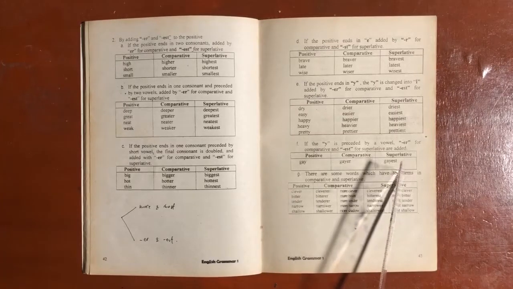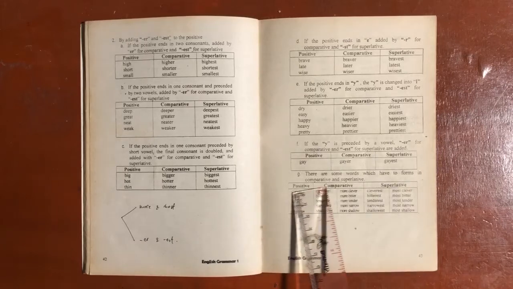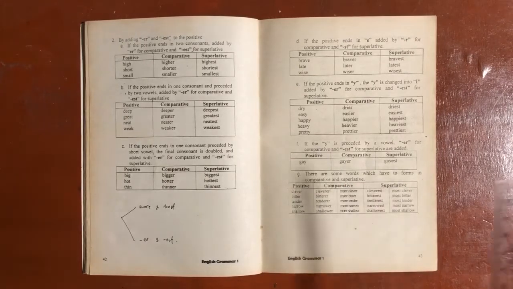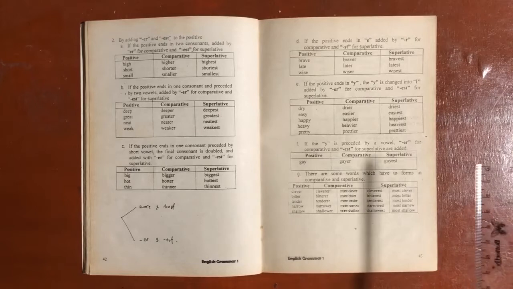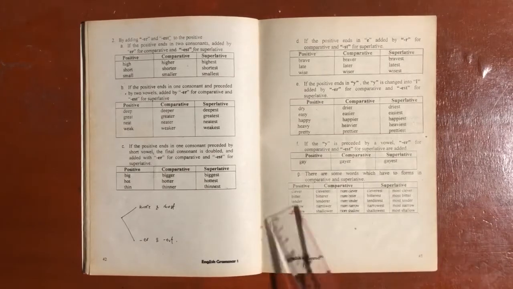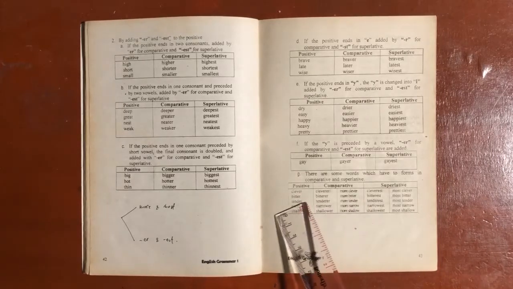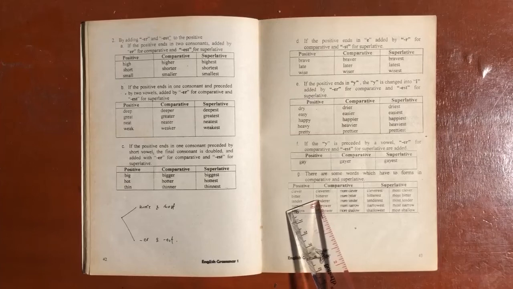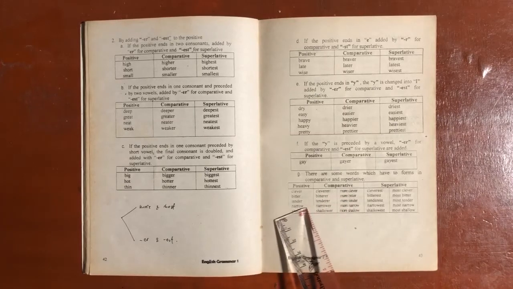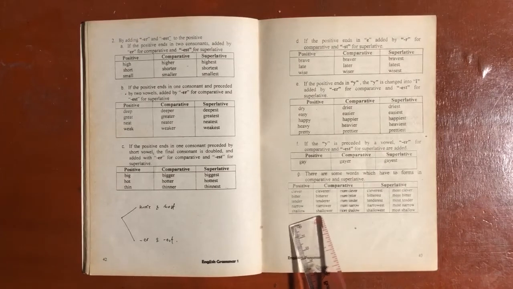Okay, and the next kind: there are some words which have two forms in comparative and superlative. There are some words you can use more and most with, and you can also use ER and EST, so you can use both of them. For example, clever, you can use cleverer or more clever. Bitter, bitterer or more bitter. Tender, tenderer, more tender. Narrow, narrower, more narrow. Shallow, shallower, more shallow.